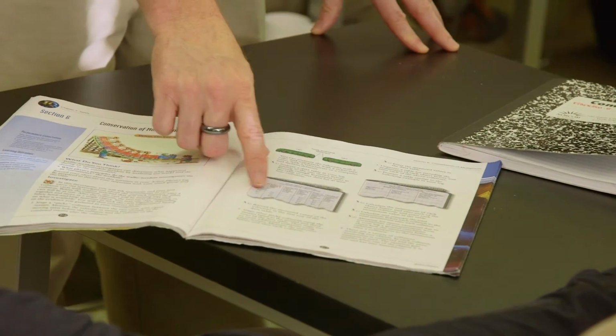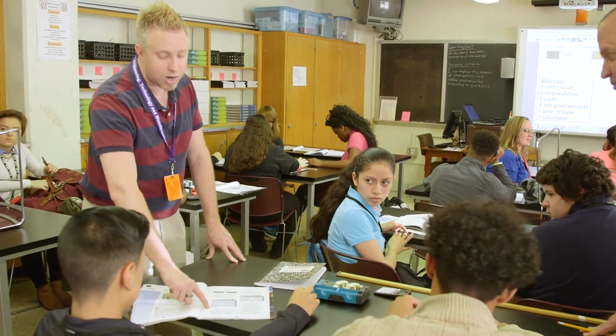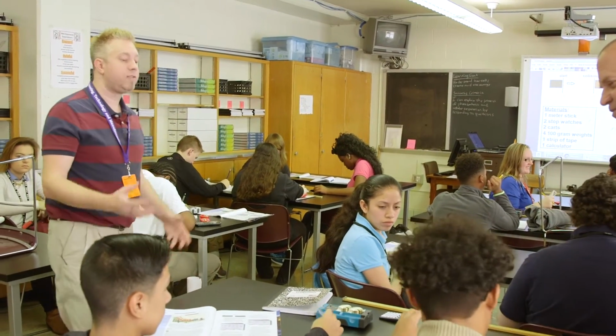So you're extending the data table beyond this 3 right there. So you need to try a few more combinations of different masses.